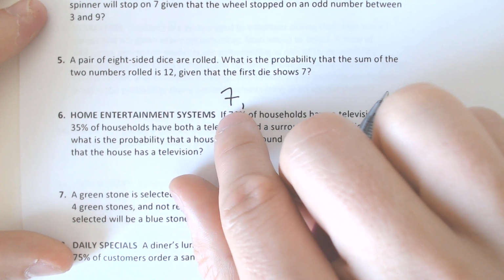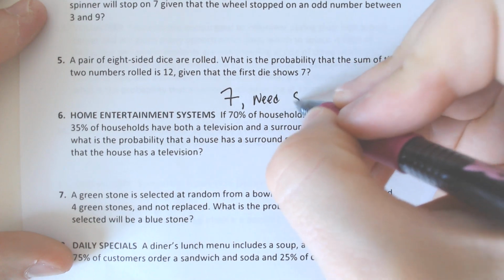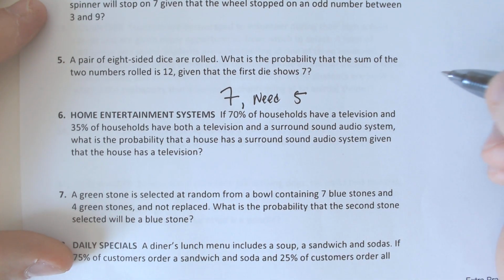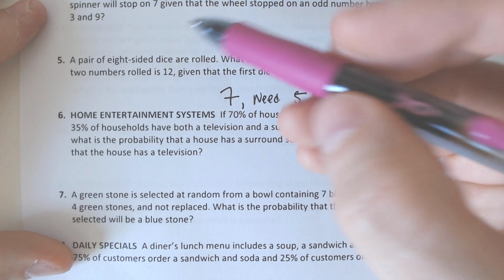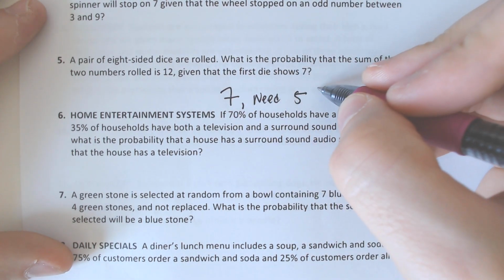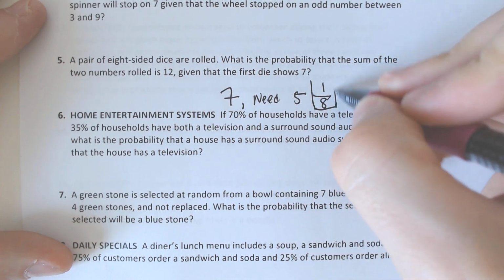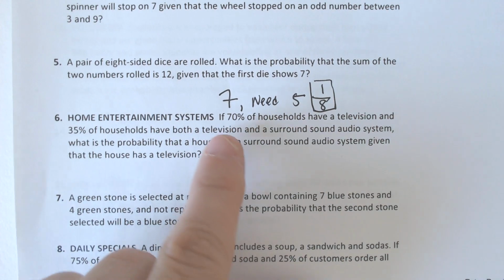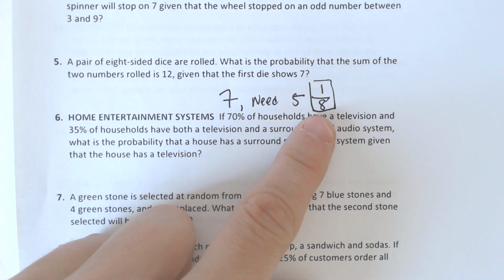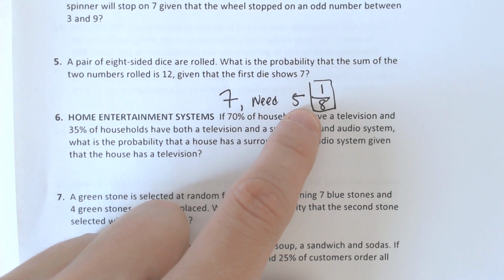Well, on the second dice, you would need a 5 to make it equal 12. Well, what are the chances of you rolling a 5 on an 8-sided dice? There's only one 5 on there, I would imagine, so it's a 1 out of 8 chance. Okay, so the fact that you rolled a 7 actually influenced the chance of you getting a sum of 12 down to a 1 out of 8 chance.